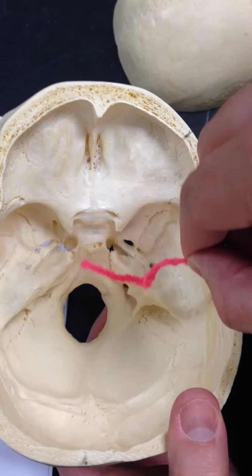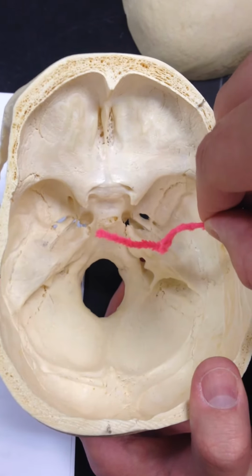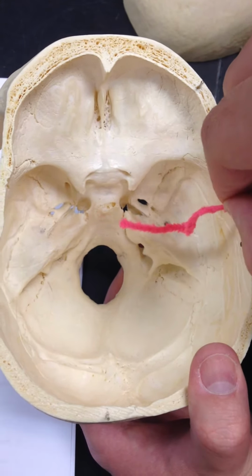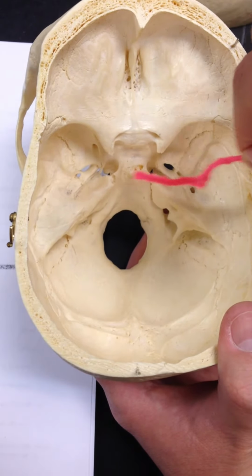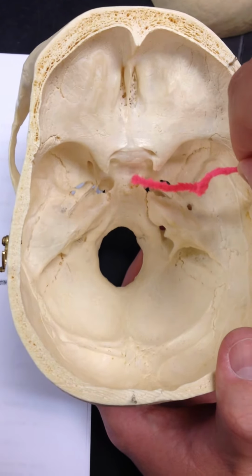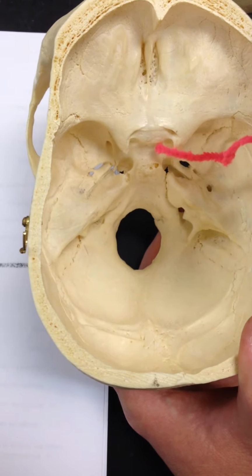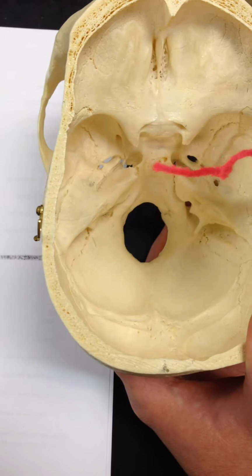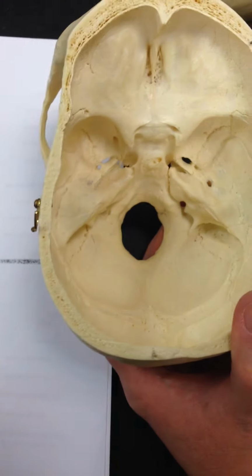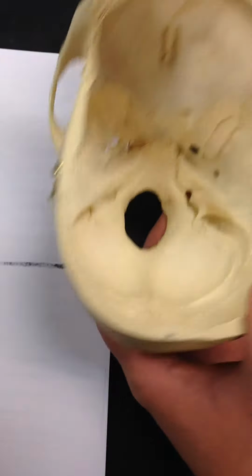They have little points on them, and they'd be the foot posts. The footboard would be the dorsum sellae. This saddle portion is the hypophyseal fossa. So this whole structure is sella turcica. Okay. Median and lateral. So we gotta flip it over.